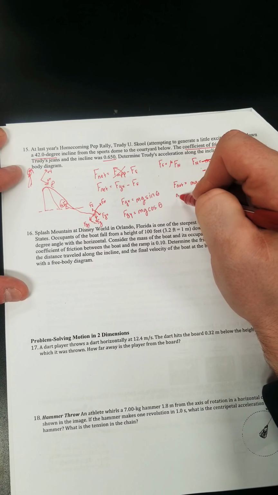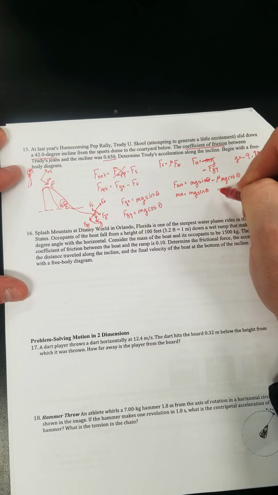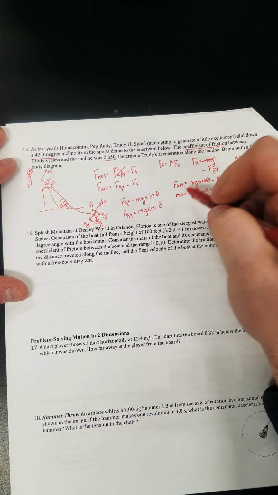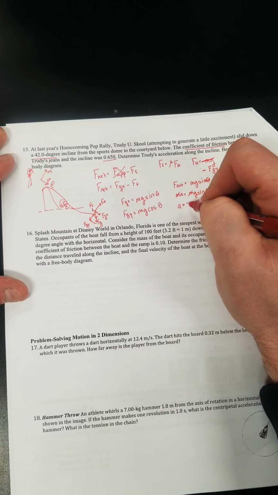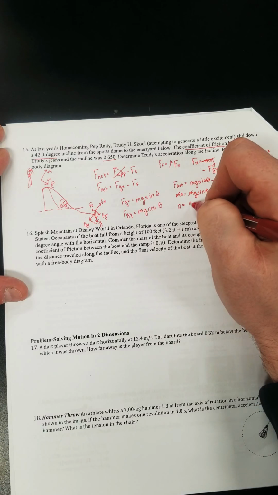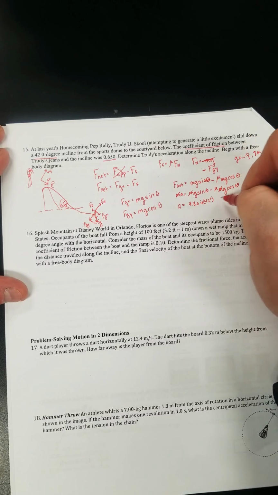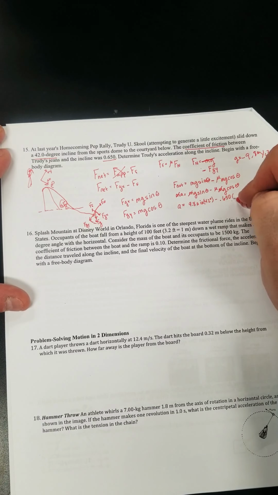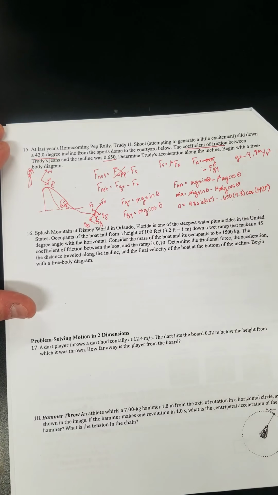Okay, so net force is mass times acceleration. Let's put all that stuff in there. And remember, our masses will cancel out. We don't need them. Then we can figure out our acceleration here. That's going to be 9.8 times sine 42 degrees minus mu, which is 0.650, times gravity, which is 9.8, times cosine 42 degrees.